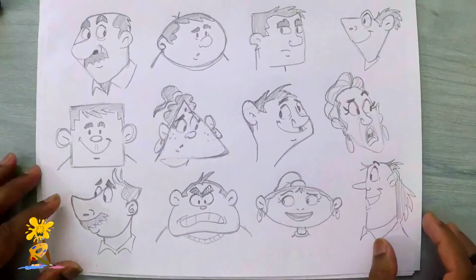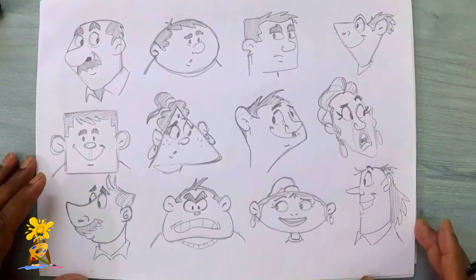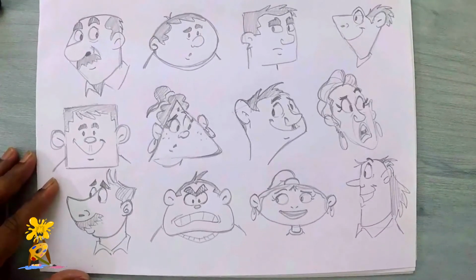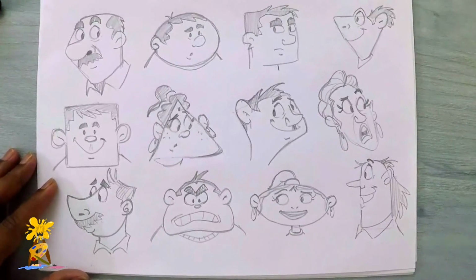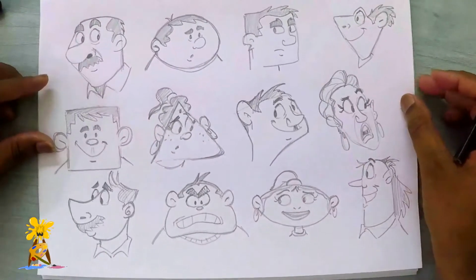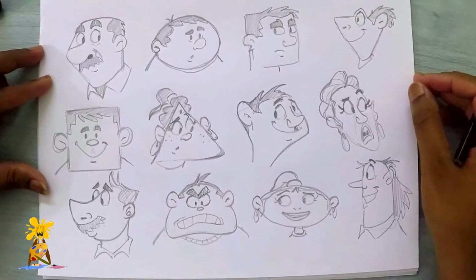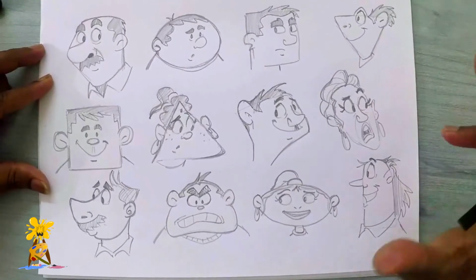So I have shown you all the shapes and the characters out of these shapes. I hope you can understand, there is nothing to worry about. Any shape you can make your character, but it's not that you have to make the character out of that shape. You should think of the character you have in mind, and it should be in some shape.